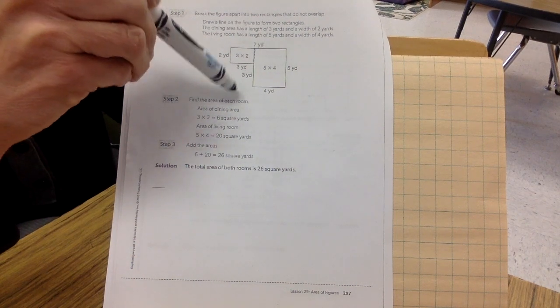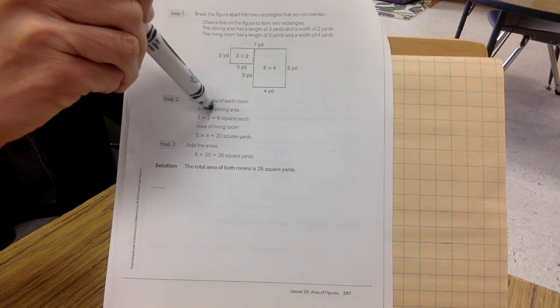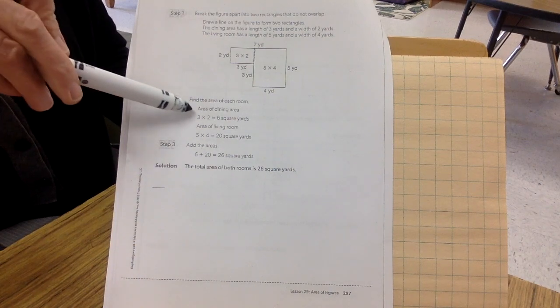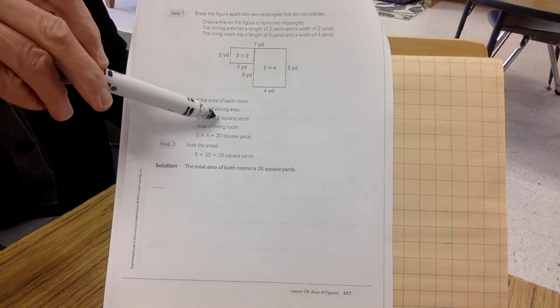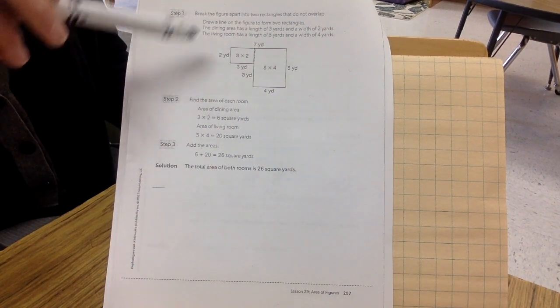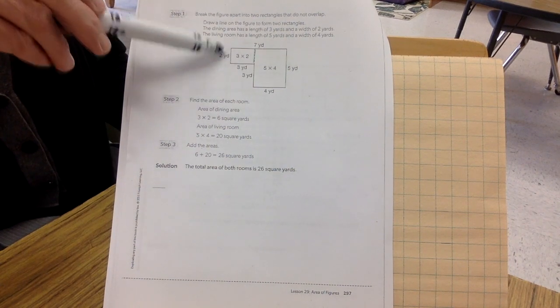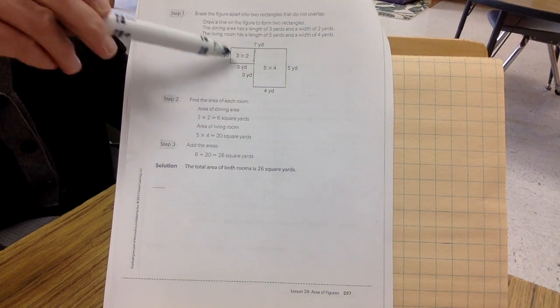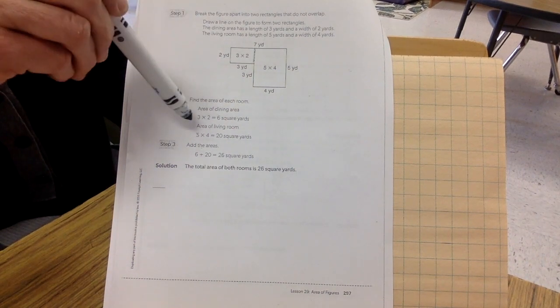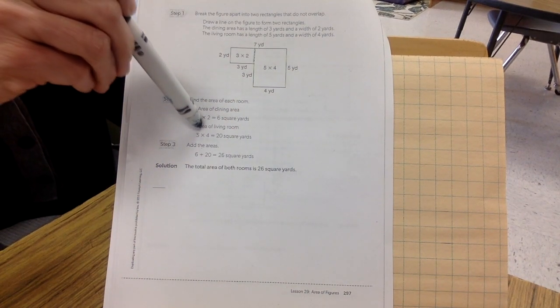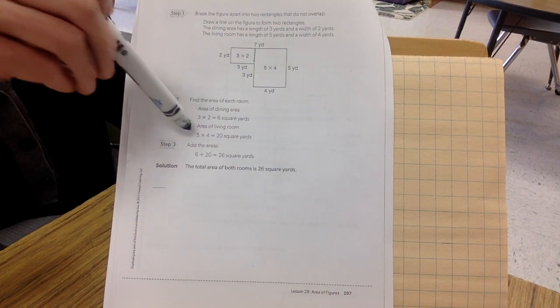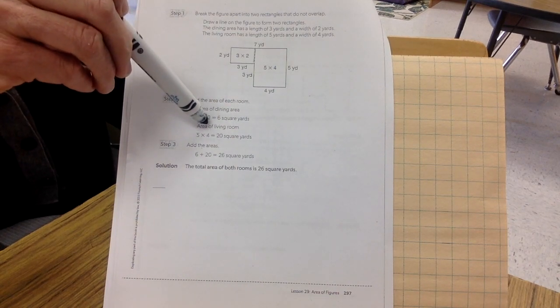Find the area of each room. So the area of the dining area is 3 times 2, which is 6 square yards. And they get that from up here, 3 times 2, length times width, for the dining area. The area of the living room is 5 times 4, which is 20.